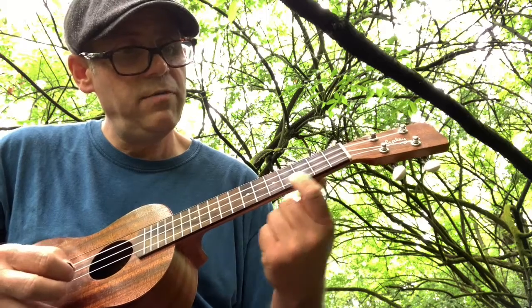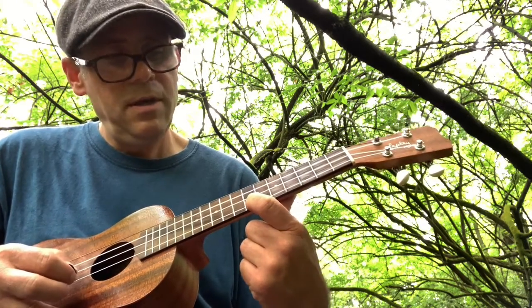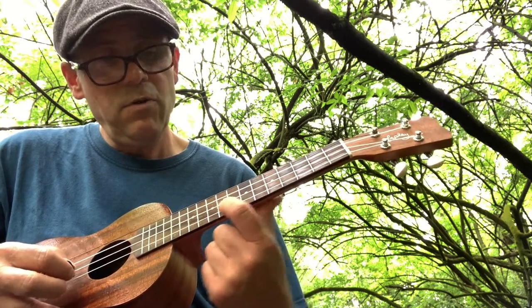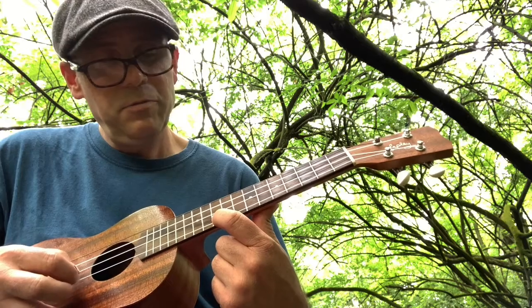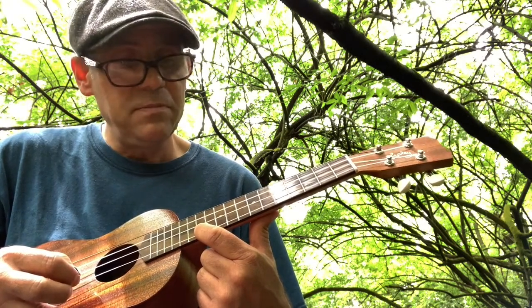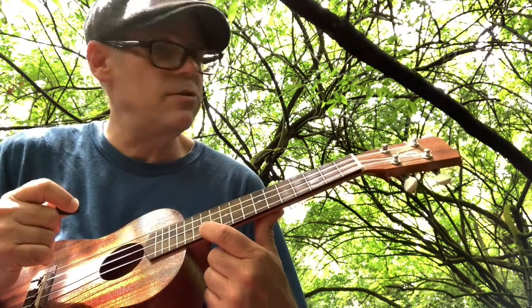And from C, we have a whole step to D. And from D, we have a whole step to E. And from E, we have a half step to F. And from F, we have a whole step to G. And from G, we have a whole step to A. Right there at the 12th fret. And then it just repeats until you run out of frets up that string.